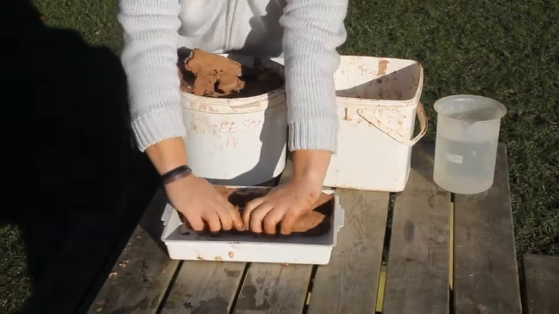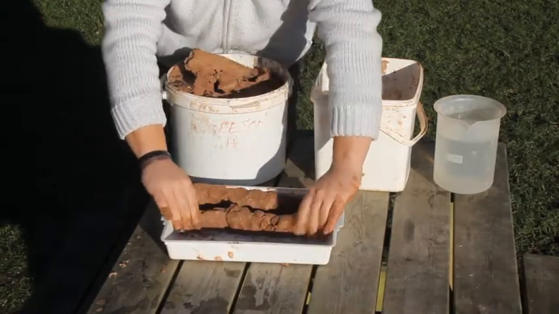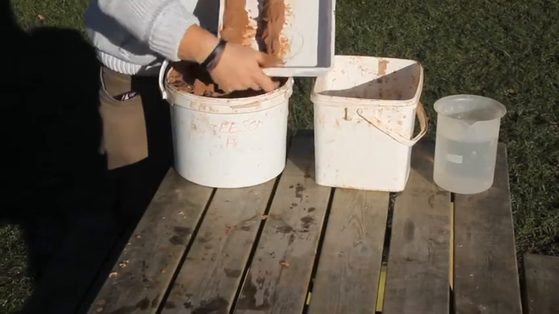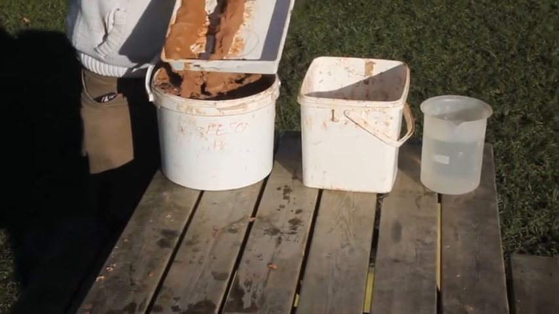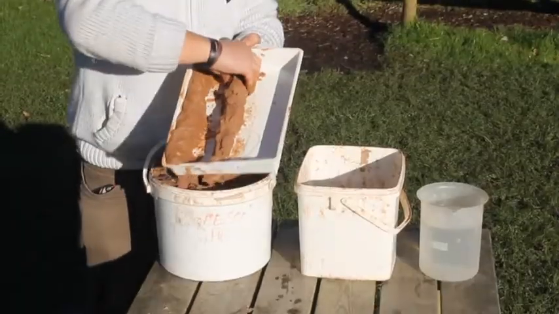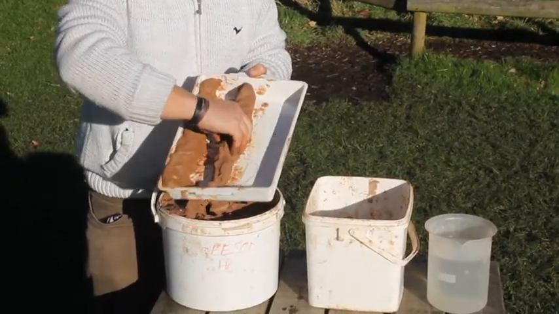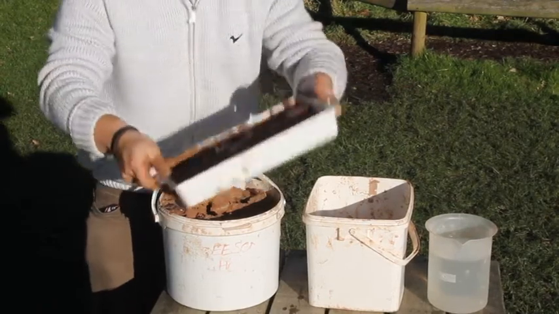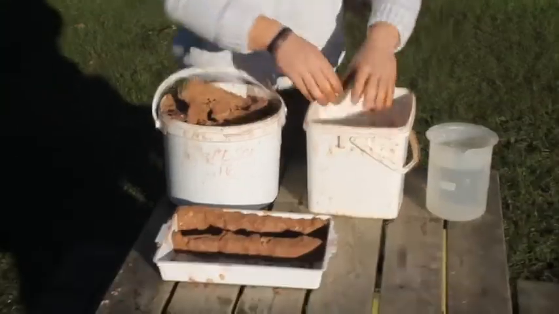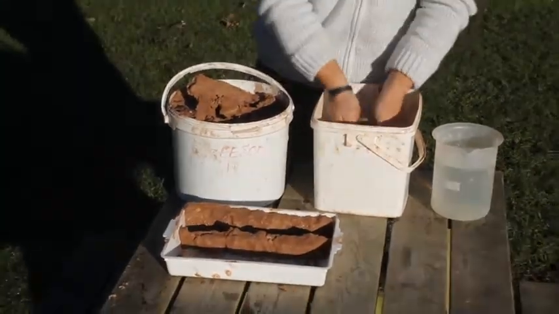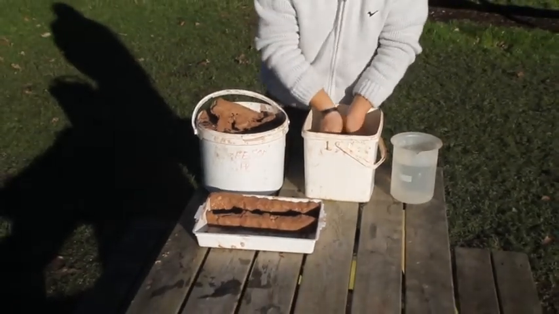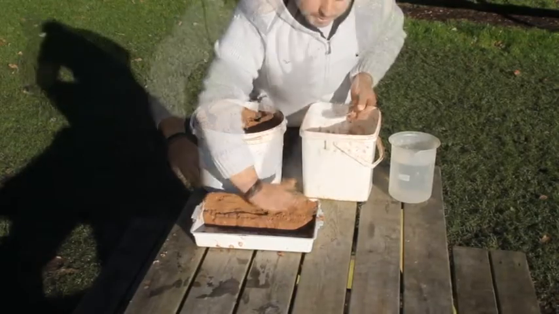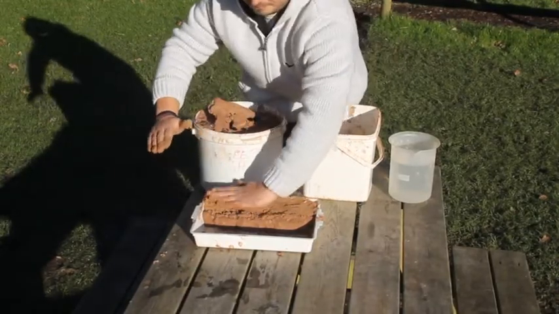Create your second layer, which is going to represent your hard rock. Now what you want to do is fill in the gap with your sand, which represents your soft rock. Pat the sand down flat.